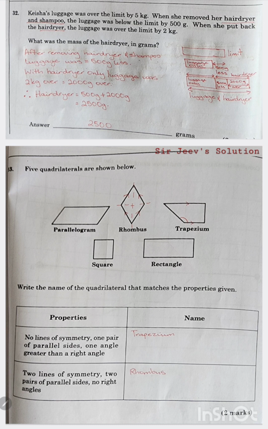So therefore, the mass of the hairdryer will be the 500 grams plus the 2000 grams, and that will give us 2500 grams, because you'll have to compensate for the 500 grams below the limit as well as the 2000 grams over the limit in order to get the total mass of the hairdryer only.